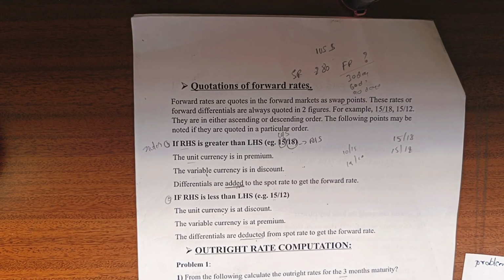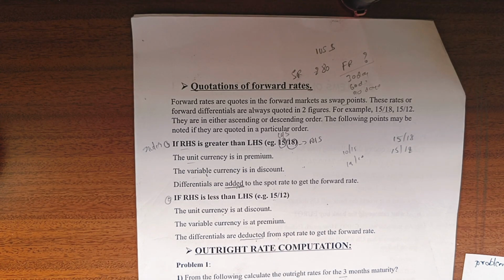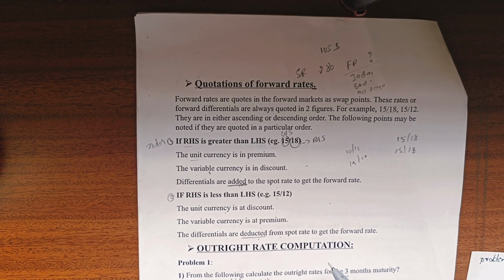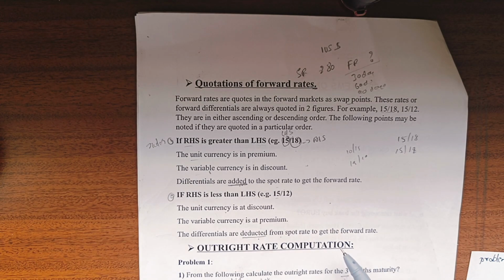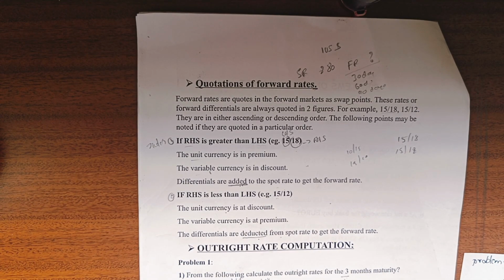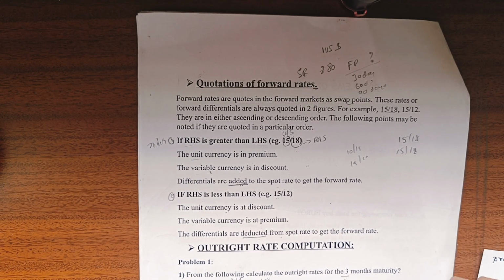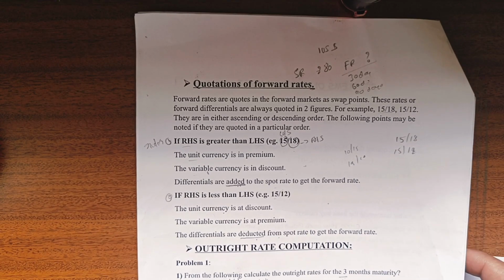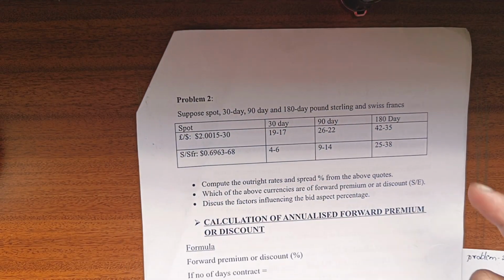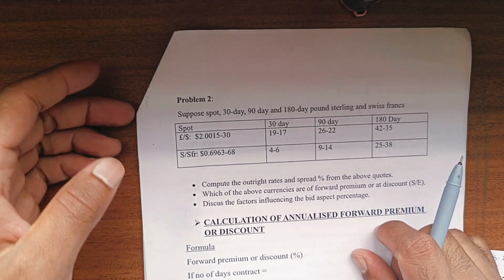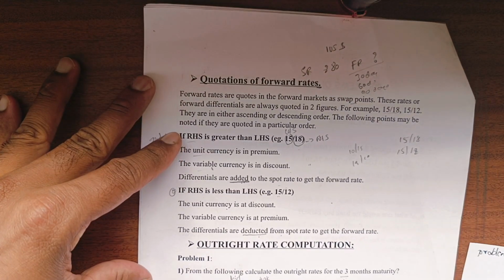So good morning. In the previous class we discussed the calculation of outright rates and we solved one problem, that is problem number 1, the outright rate computation. Now that we are done with one problem, we have the second problem, which is the same as problem number 1, but there is one difference between these two problems.